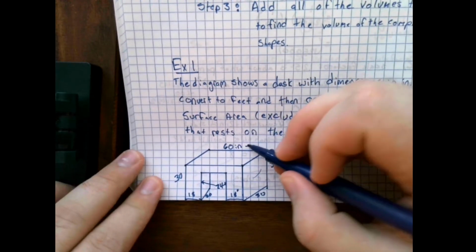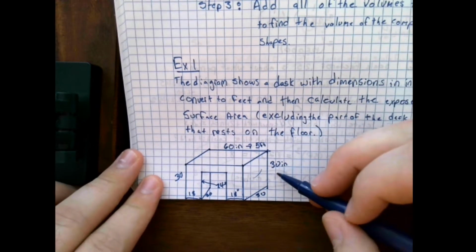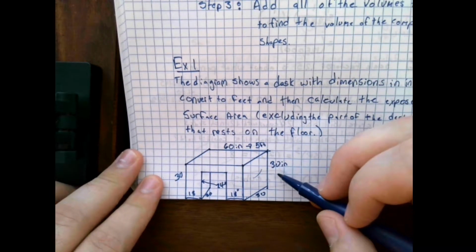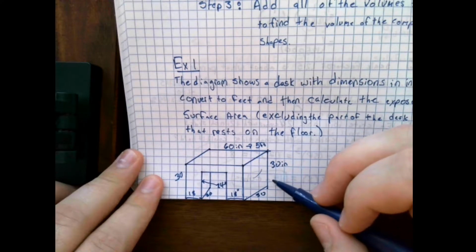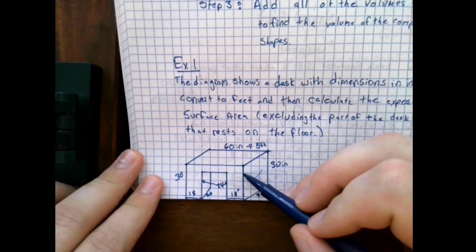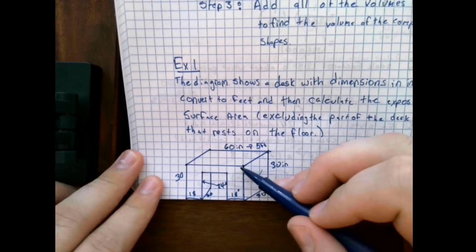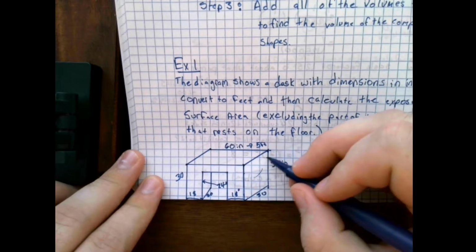60 inches is 5 feet. 30 inches is going to be 2.5 feet, but we should make sure that we're noticing that there is a gap between the leg and the top of the desk itself. So I'm actually going to make a little line here.